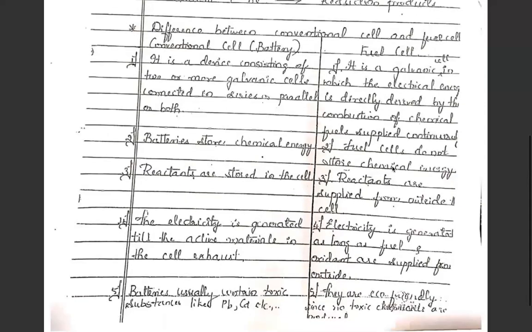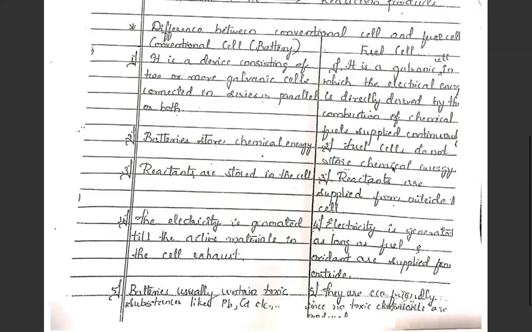Next one is the difference between conventional cell and fuel cell. So what is the difference between batteries and the fuel cells? This can be one of the important questions for 5 to 6 marks. Okay, so what is the difference between a conventional cell, that is a battery, and a fuel cell?